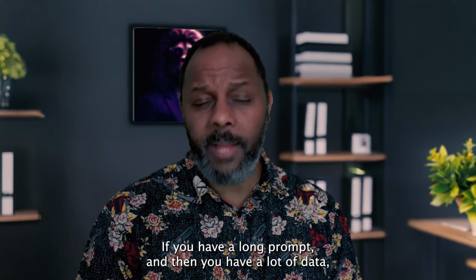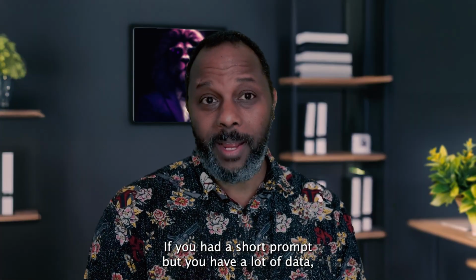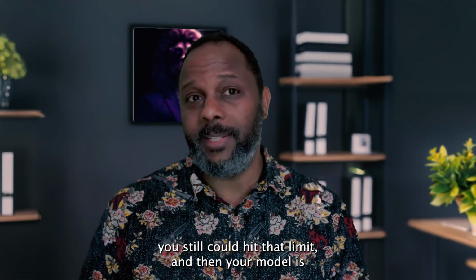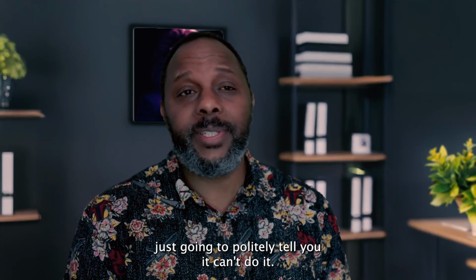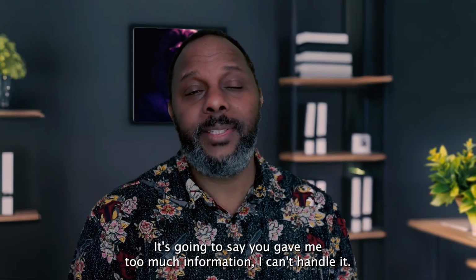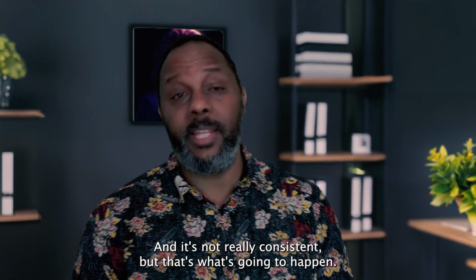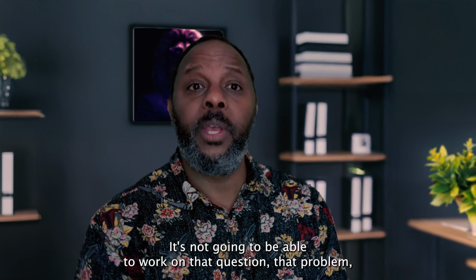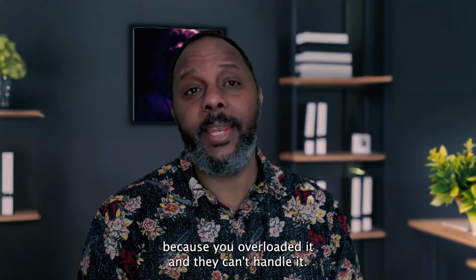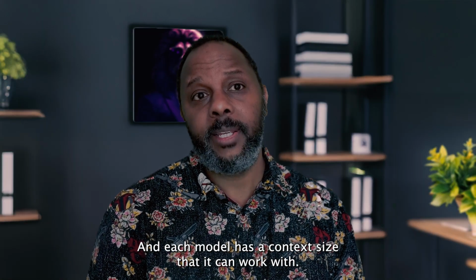If you have a long prompt and then you have a lot of data, you're probably going to hit that limit. If you had a short prompt, but you had a lot of data, you still could hit that limit. And then your model is just going to politely tell you it can't do it. It's going to say, you gave me too much information. I can't handle it. And it's not really going to say it, but that's what's going to happen. It's not going to be able to work on that question, that problem, because you overloaded it and it can't handle it. And each model has a context size that it can work with.